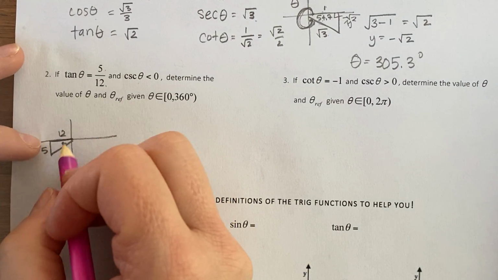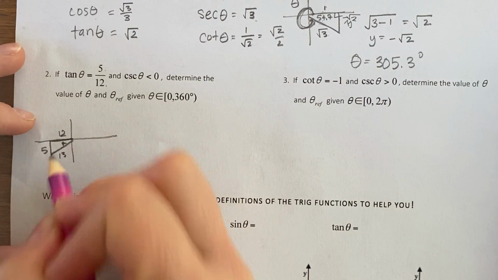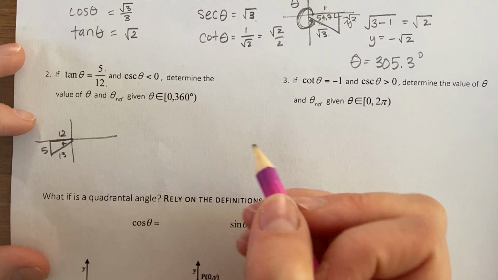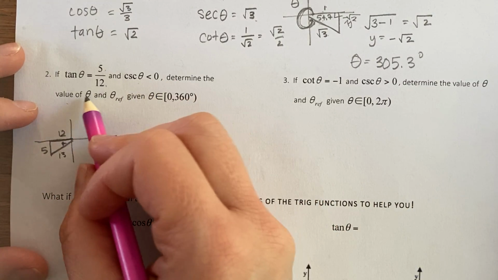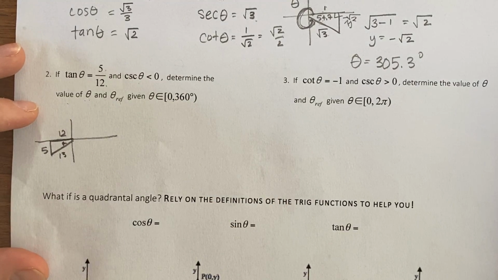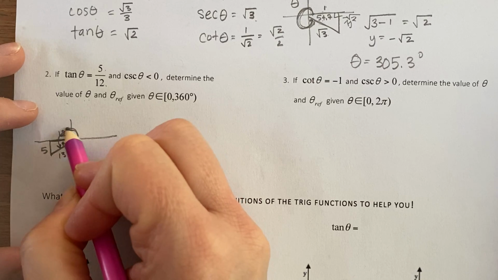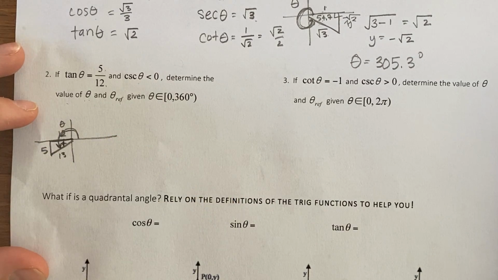There we go. Now, this is one of our Pythagorean triples. I know that's 13 just because, but you can check it out if you want. So determine the value of theta and the reference angle. We don't have to find the other functions. So this is theta, and our reference angle is this right here.